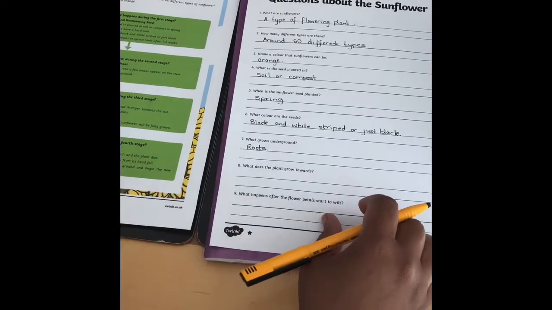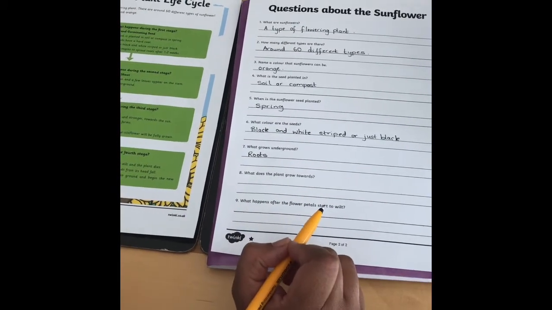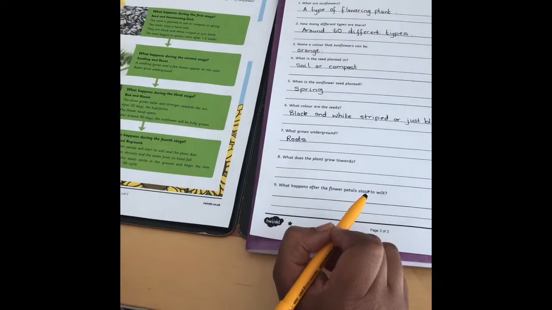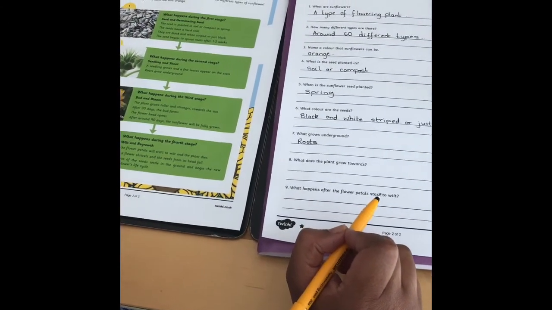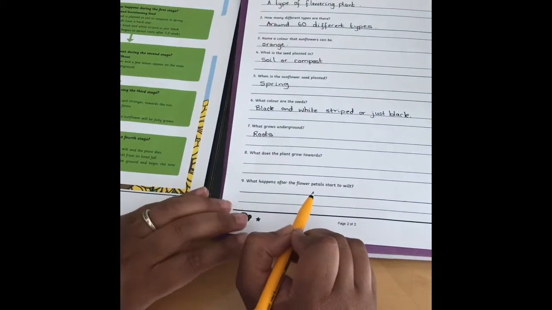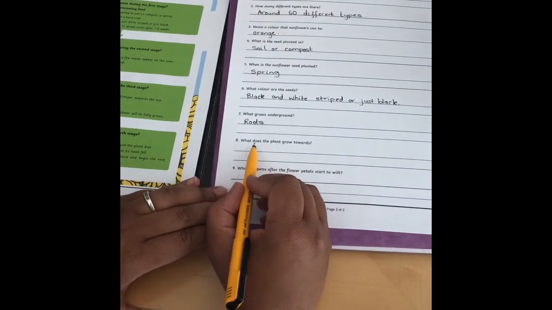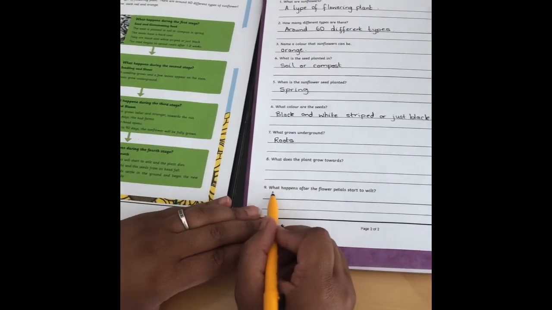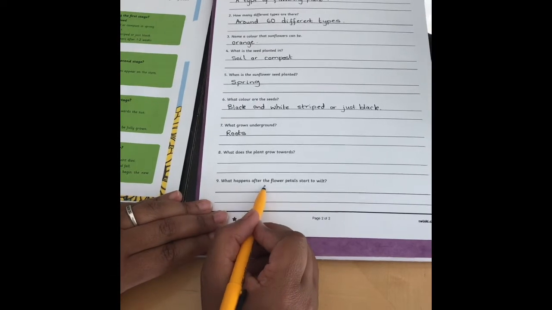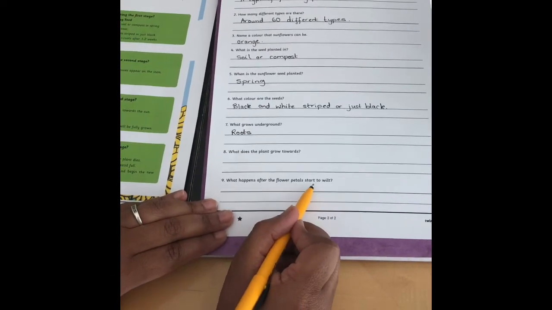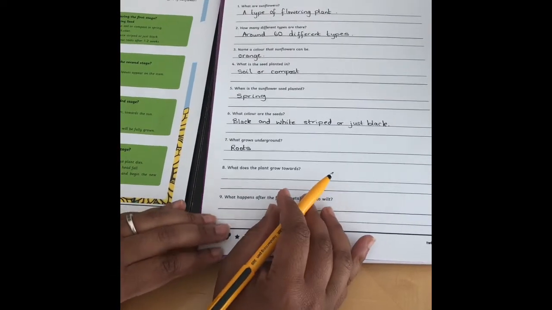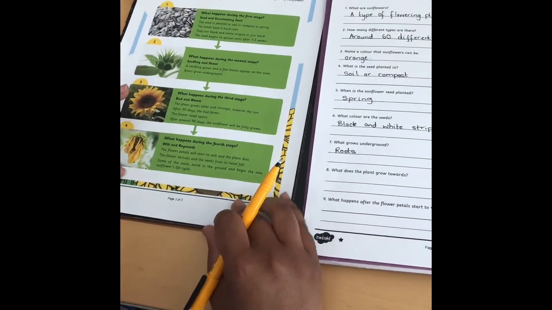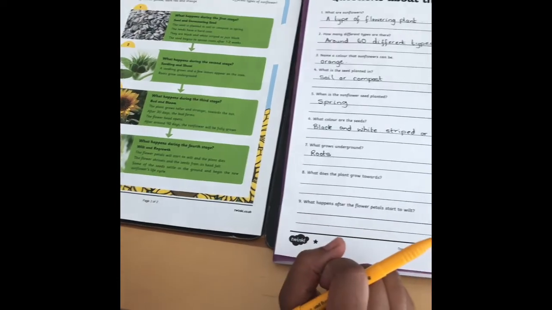Okay. Now, the next 2 questions I would like you to do on your own. So in a moment, you're going to pause the video and you're going to read the text and find the answers to the last 2 questions. So question 8 is, what does the plant grow towards? And question 9 is, what happens after the flower petals start to wilt? So what you will need to do is you'll need to pause the video, read through the information again and answer the last 2 questions.